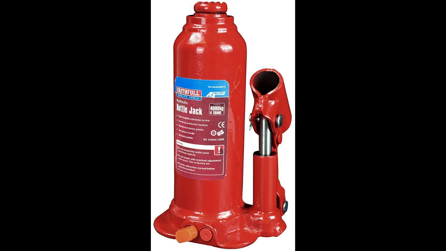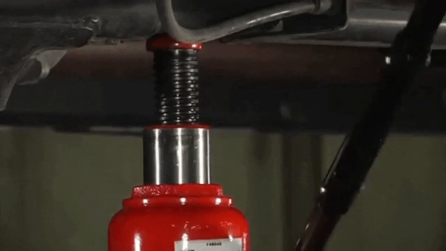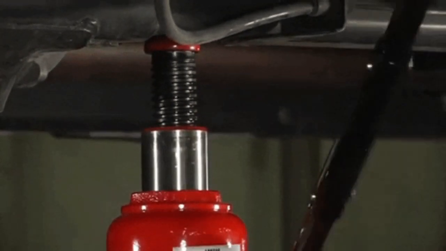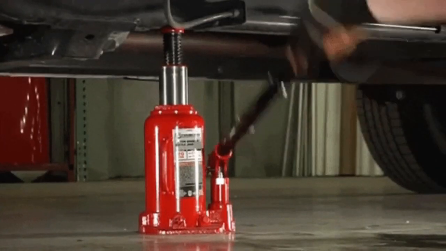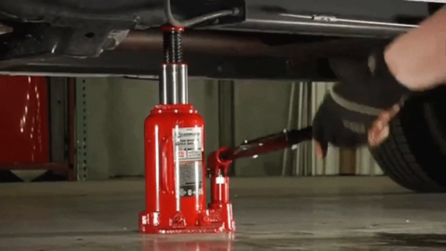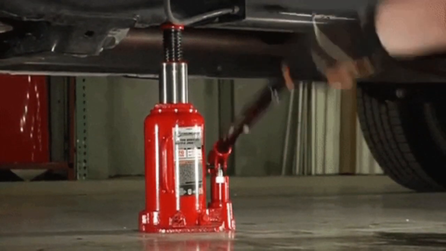Bottle jack. A bottle jack or whiskey jack is a jack which resembles a bottle in shape, having a cylindrical body and a neck. Within is a vertical lifting arm with a support pad of some kind fixed to the top. The jack may be hydraulic or work by a screw action.